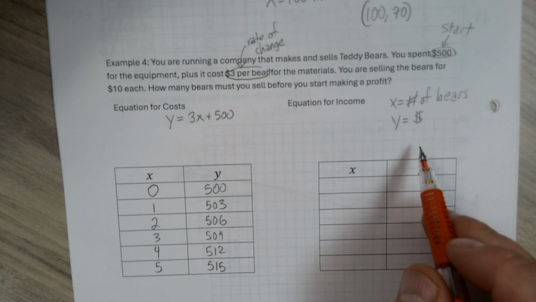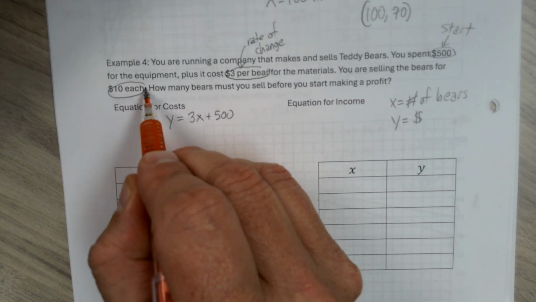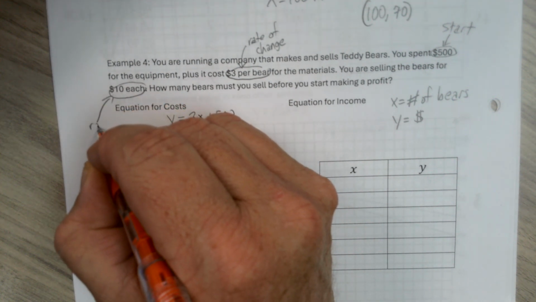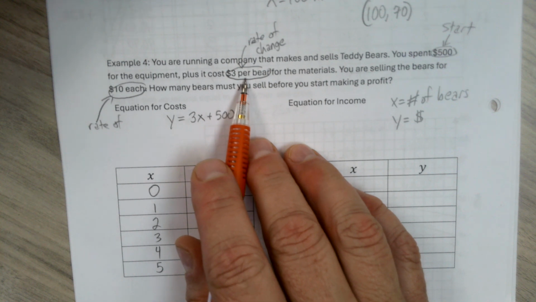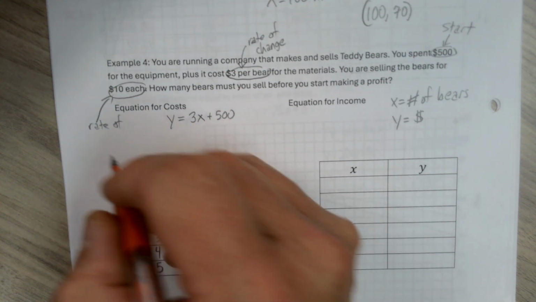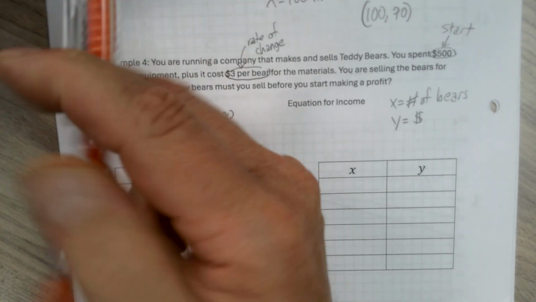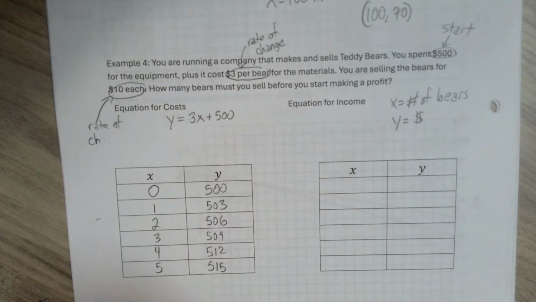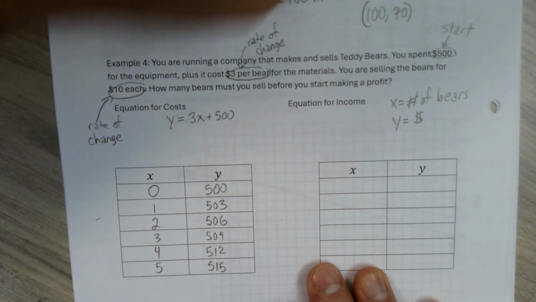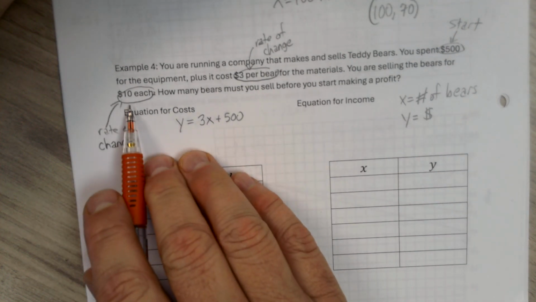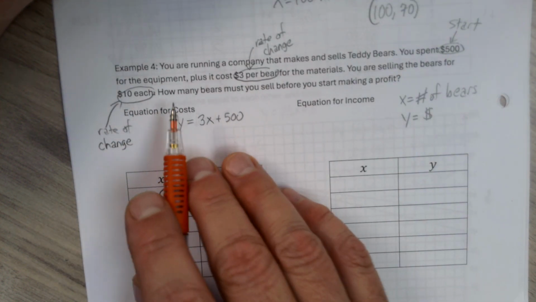Now this is our income equation. We are selling the bears for $10 each. That is a rate of change. I want to be careful with this because I know we said per is a good way to indicate that it's a rate of change. It's not the only way. Sometimes we just have to think about what's happening in the problem. Is this a one-time thing, or does it happen over and over again? If it happens over and over again, it's a rate of change. You get $10 for each bear. So it happens again and again and again.